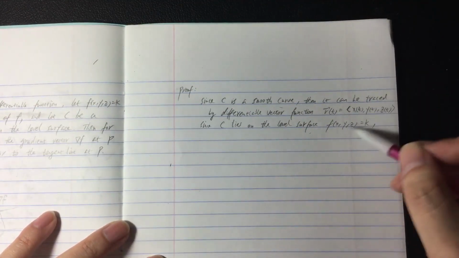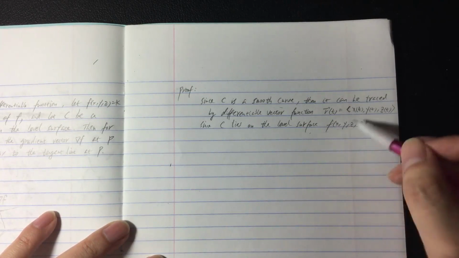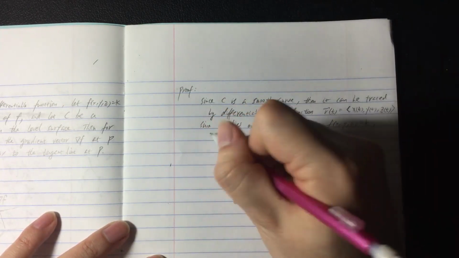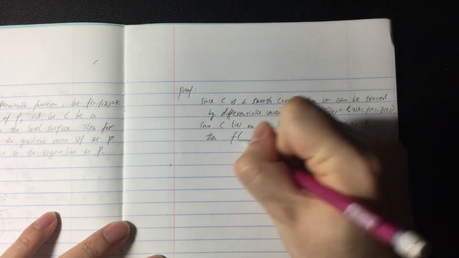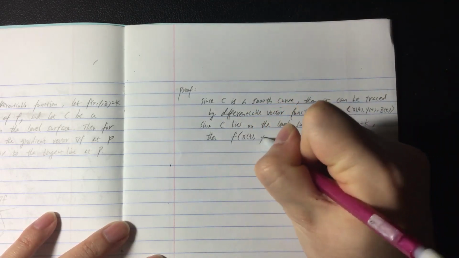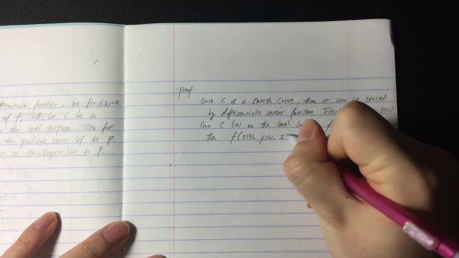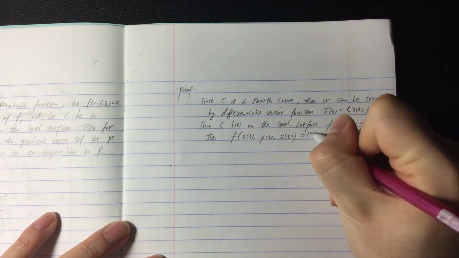So when I plug in x, y, z, I must get this function equal to k. Then I have f of x of t, y of t, z of t equal to k.